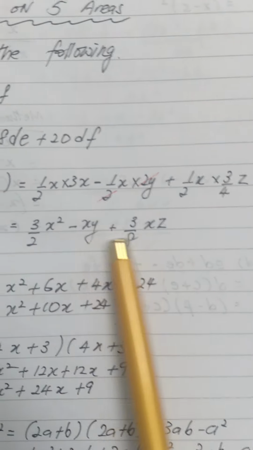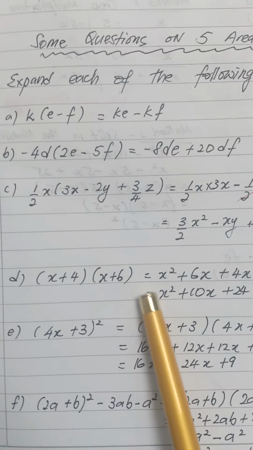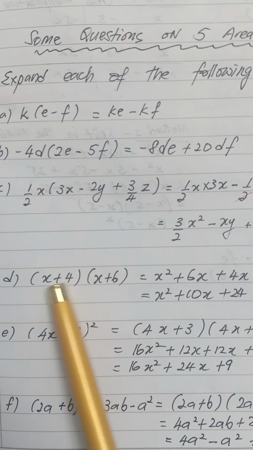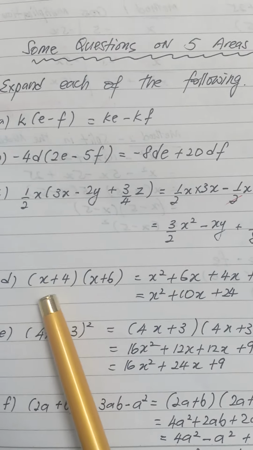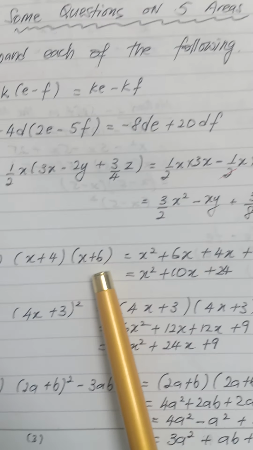Okay? The third one got 2 brackets. If you notice, this is 1 bracket, 1 bracket, 1 bracket. Now you got 2 brackets. Now we have learned this, right? A plus B and A plus C, something like that. You multiply. So the first one, multiply the first and second in the second bracket. After that, you multiply the second term with the first term and the second term in the second bracket.